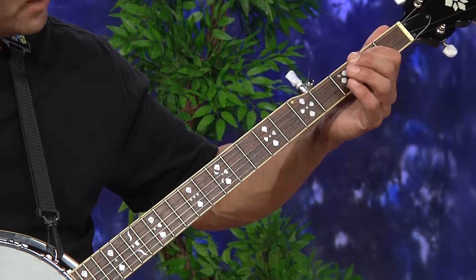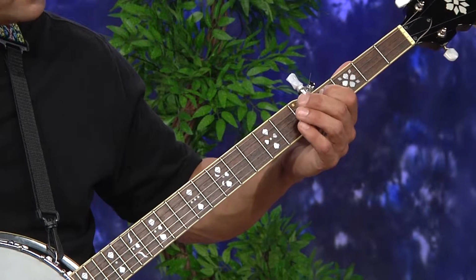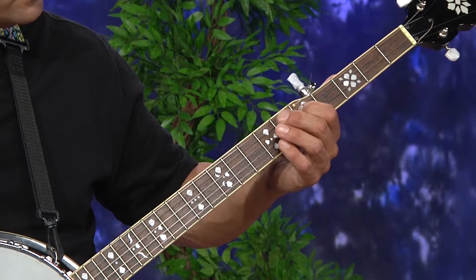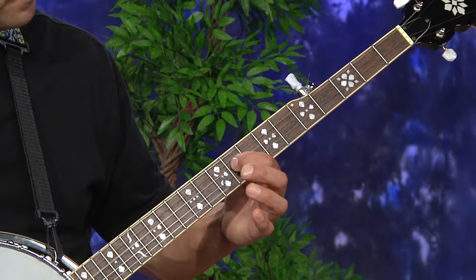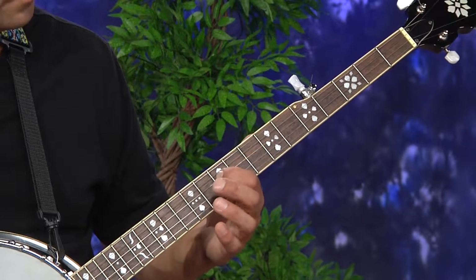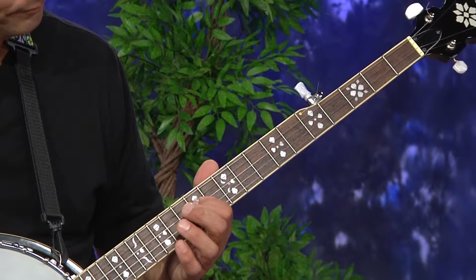Now G to A, you're going to skip. A to B, skip. B to C, you're not going to skip. C to D, skip. D to E, skip. E to F, you do not skip. Then you can move up to your G, 12th fret.